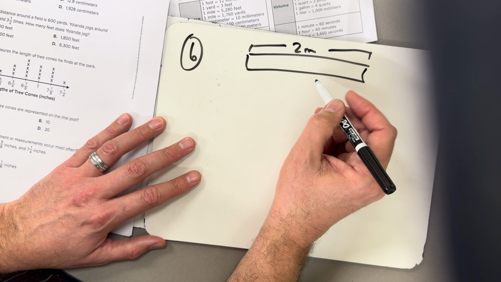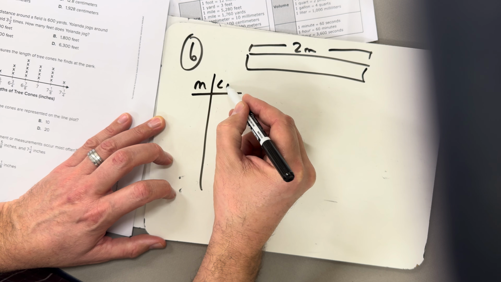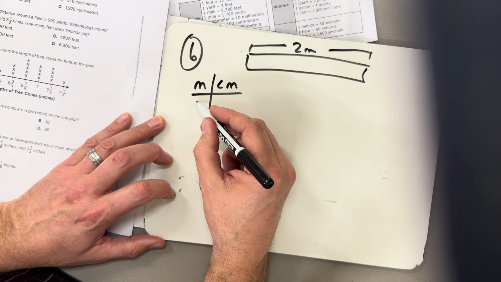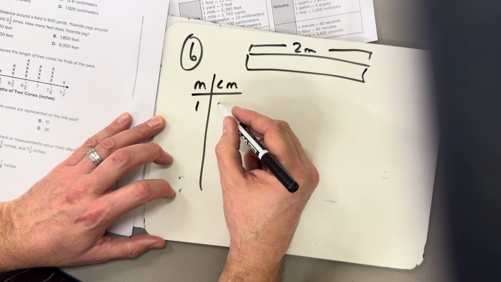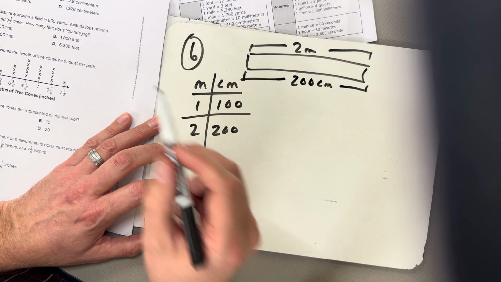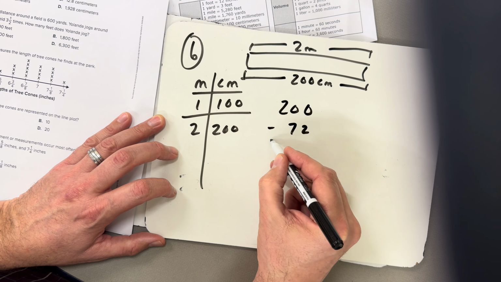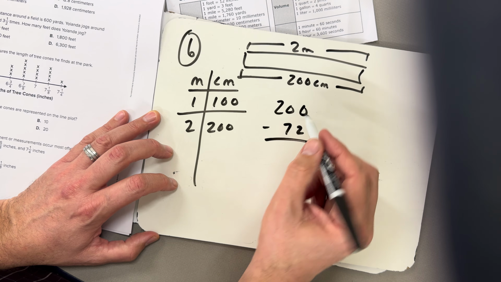So I need to go meters to centimeters, because I need to be able to look at this in centimeters. So he had 1 meter is 100 centimeters, you know, from my chart. 2 meters is 200 centimeters. So that 2 meters is the same as 200 centimeters. And then I need to take away 72 centimeters from my problem, right? 200, take away 72 centimeters.